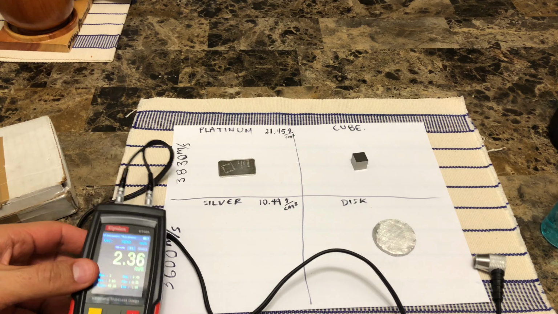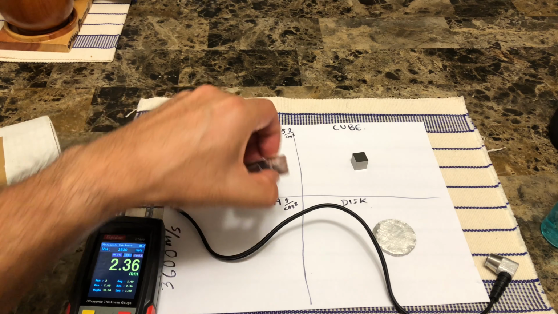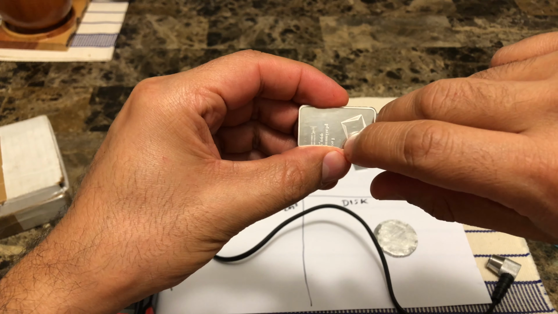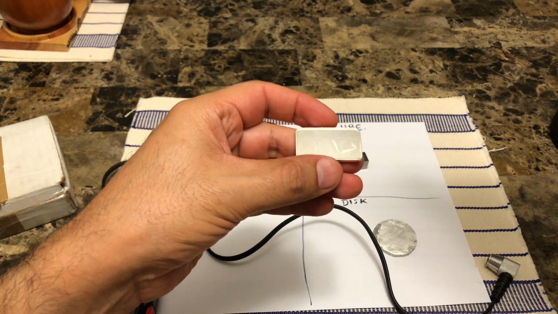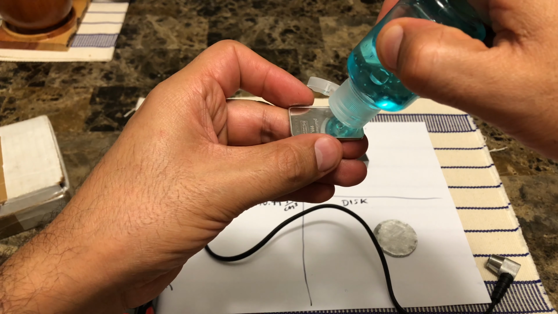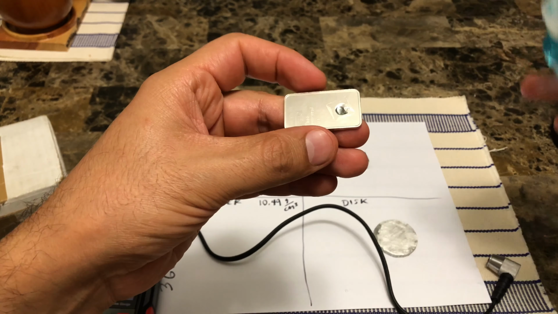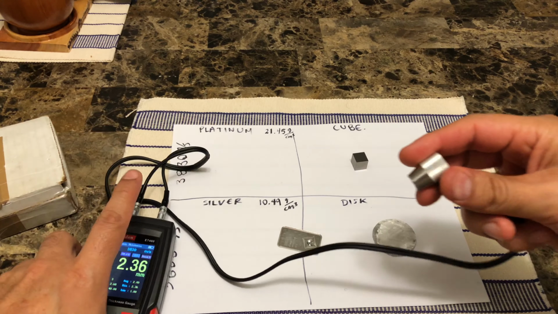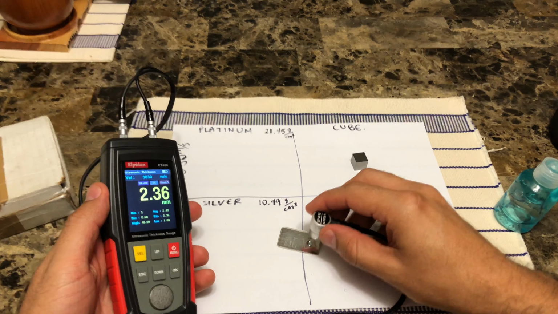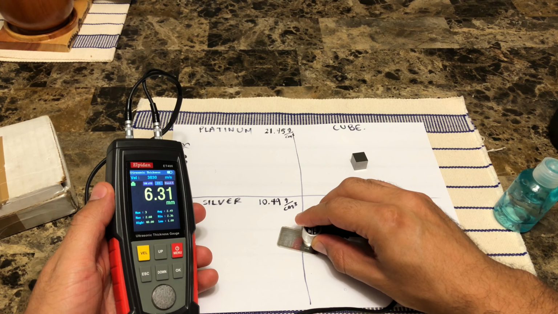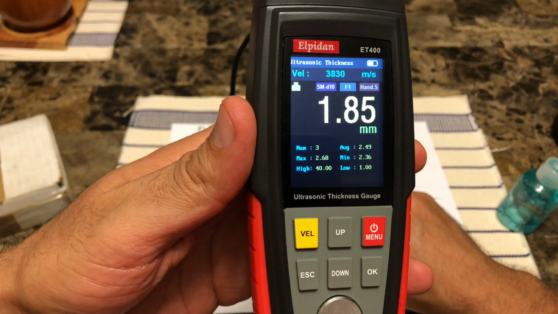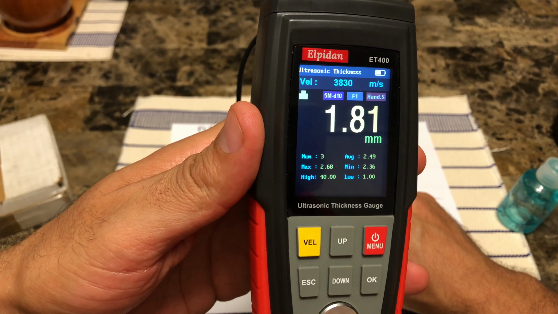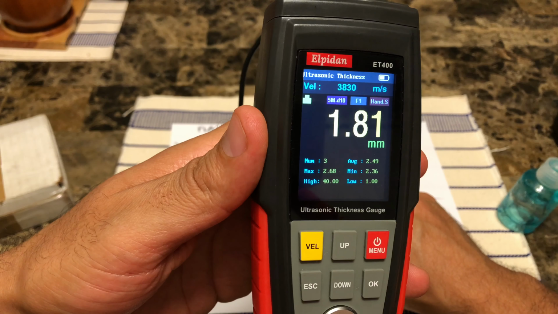So we're gonna go ahead and measure our platinum bar. I'm gonna measure it here in the middle of this square. So that's where I'm gonna put my ultrasound gel. I'm gonna set my bar here, and see what reading I get. Okay, so I'm getting about 1.81 millimeters.